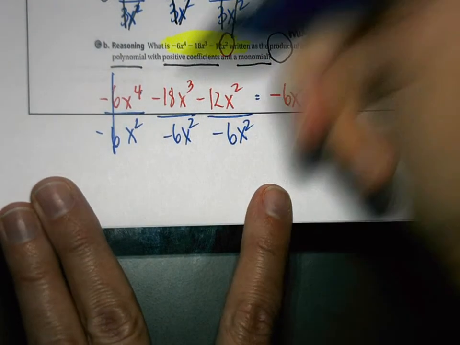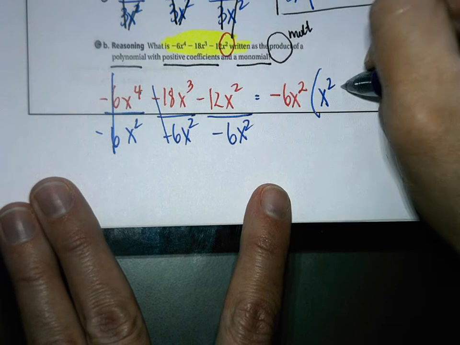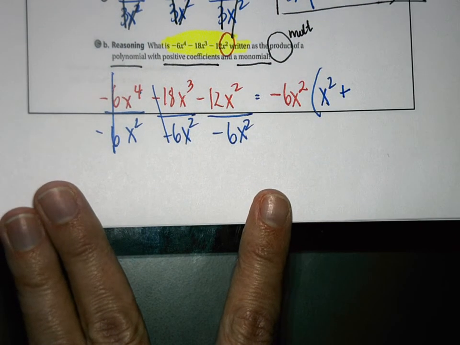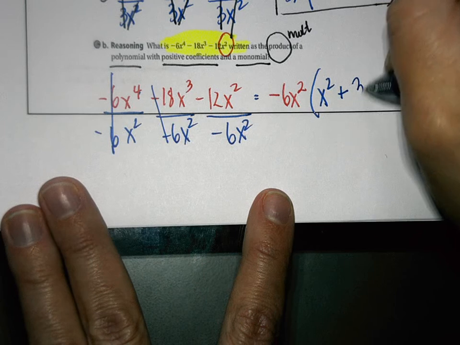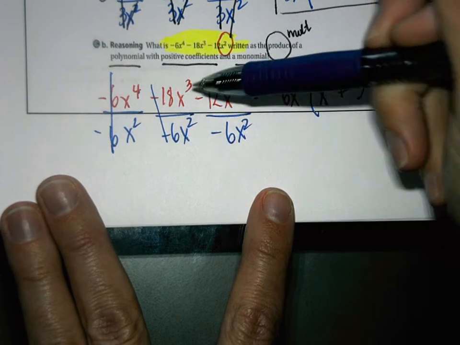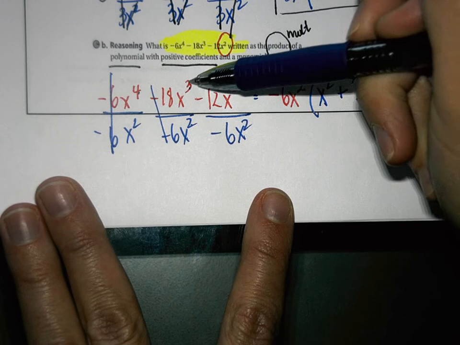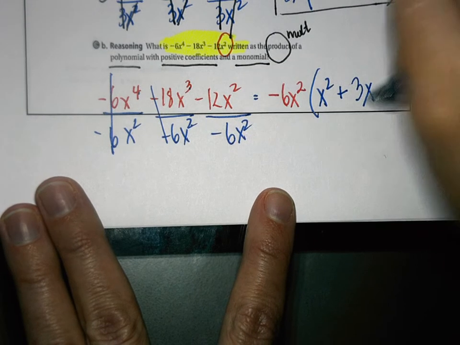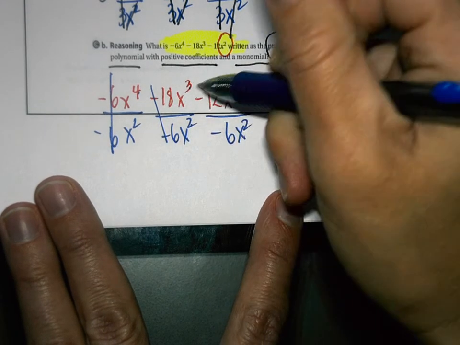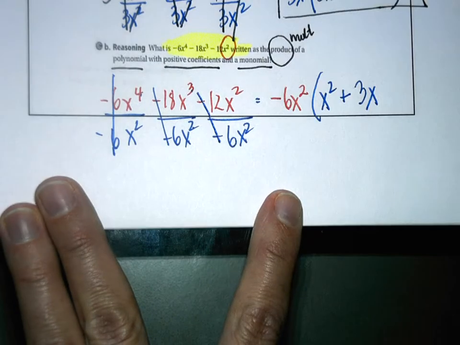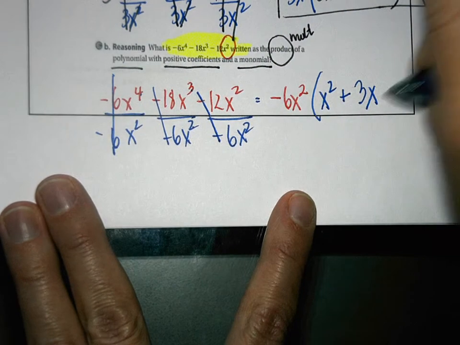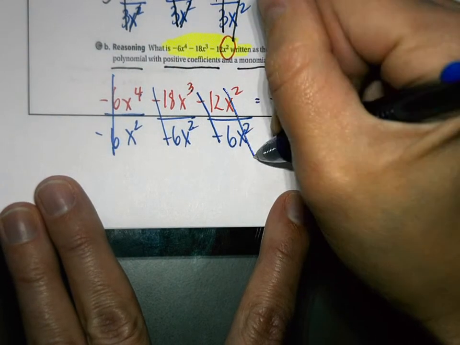Next, a negative divided by negative again makes a positive. 18 divided by 6 is 3. And then when we reduce here, x to the 3rd over x to the 2nd, we subtract 3 minus 2, which is 1, so we get plus 3x. And lastly, 2 negatives again make a positive. 12 divided by 6 makes a positive 2, and the x squareds cancel out.